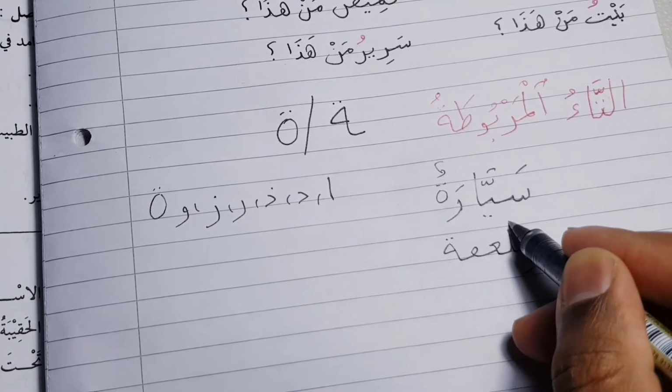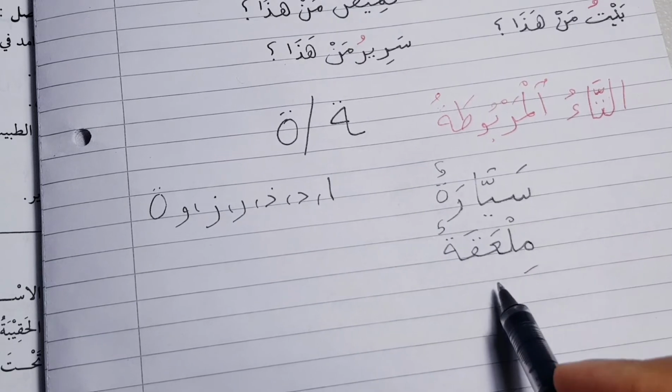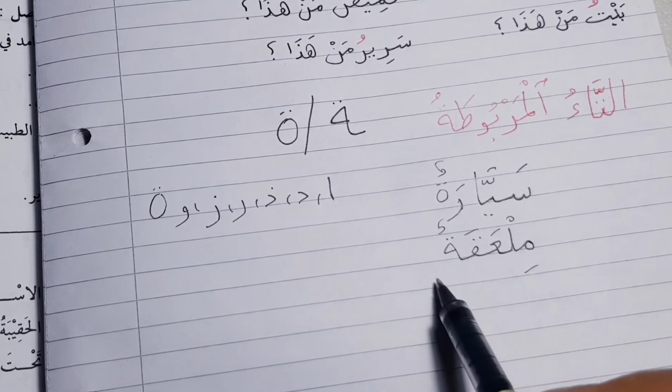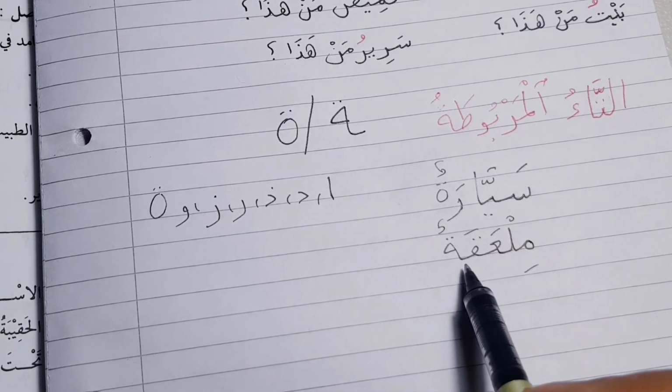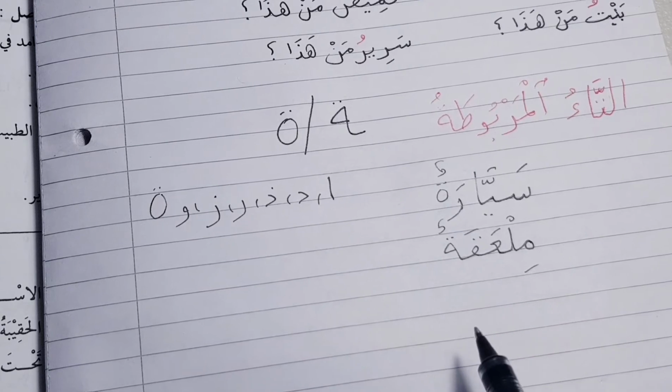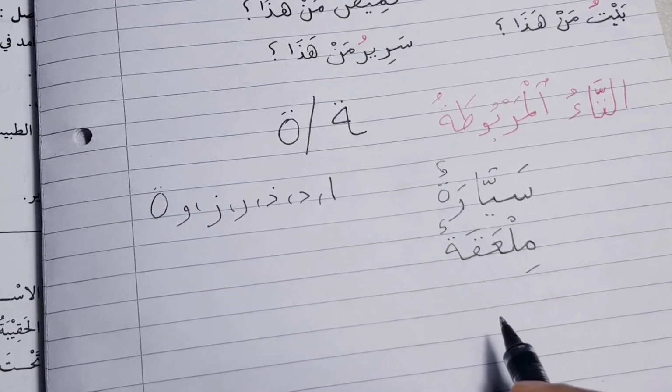Mil'aqatun. Mil'aqatun means spoon. It's feminine. What's the indication of it being feminine? Ta marbuta at the end. We use this one. Why? Because it joins. Qaf is not from these 6. Mil'aqatun means spoon. And so on.